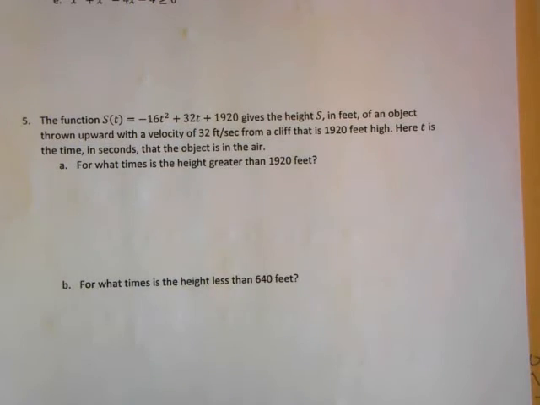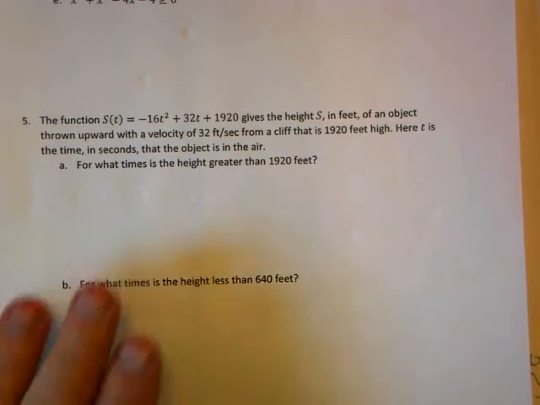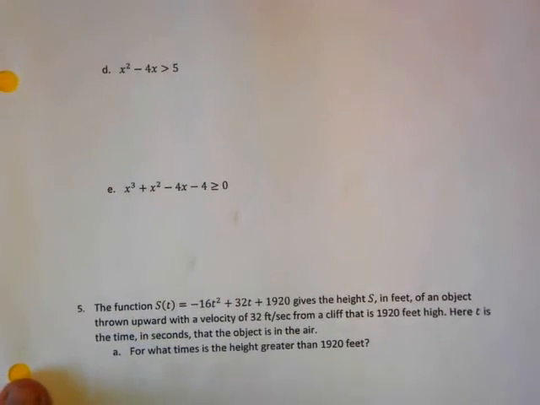All right, I'm going to skip D. There's really nothing new there in D. Tell me what you would do real quick on D. Subtract 5, then factor. Okay, very good.